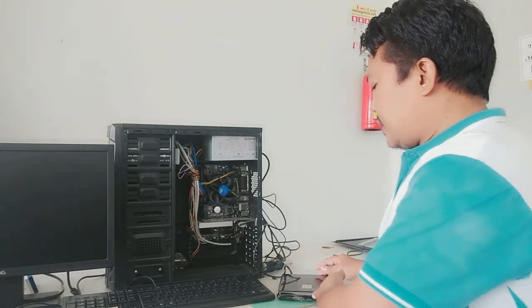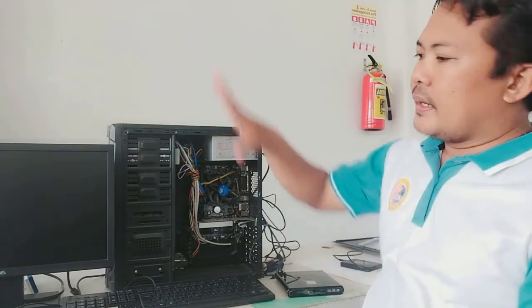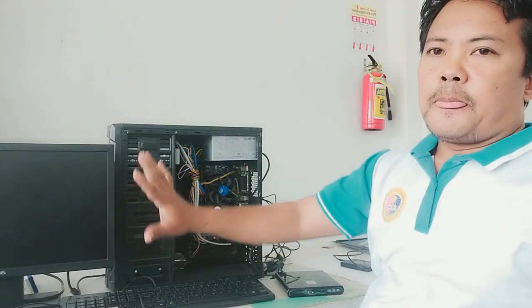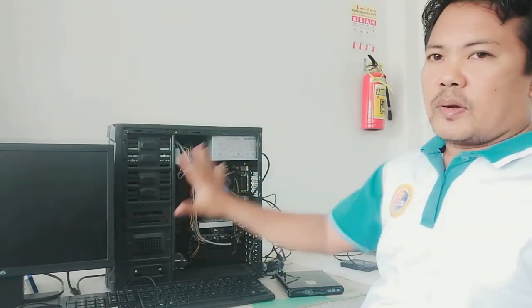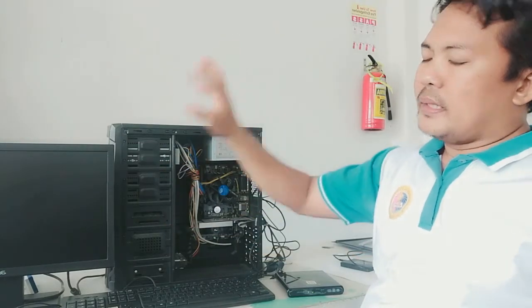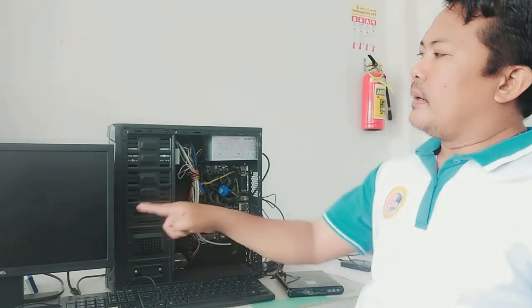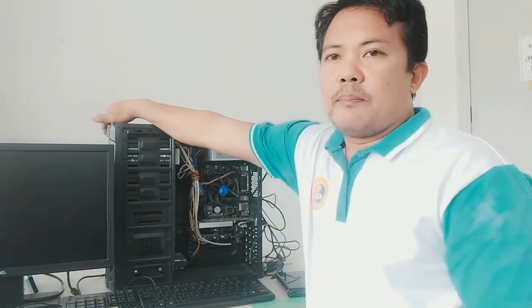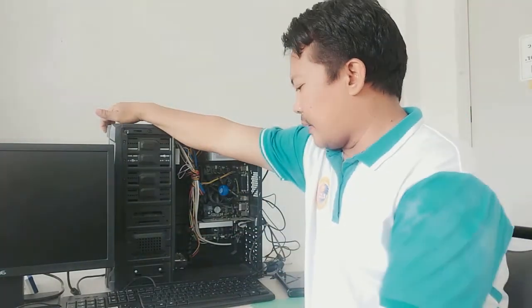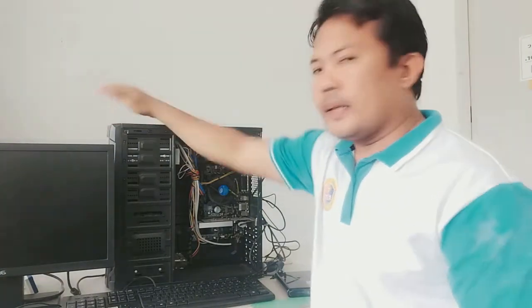Okay, insert our CD into the drive. Then the next step, assuming that everything is okay and it is connected to the power, is to turn on the AVR. Then turn on the power of the computer system. While turning on the computer system, you have to start pressing the delete key.